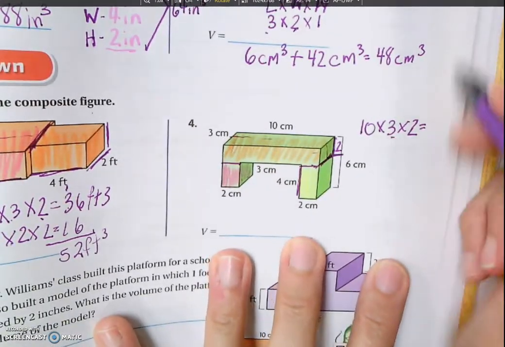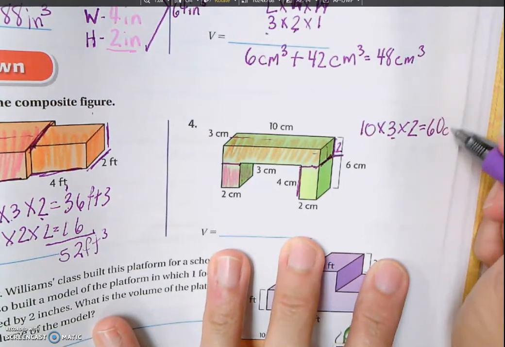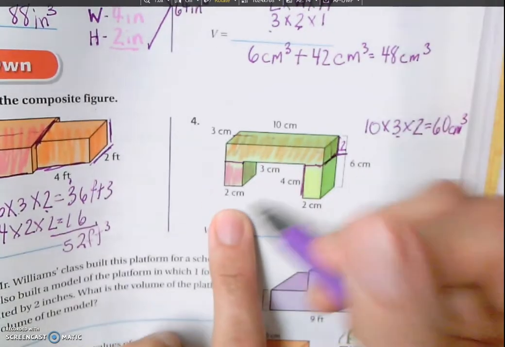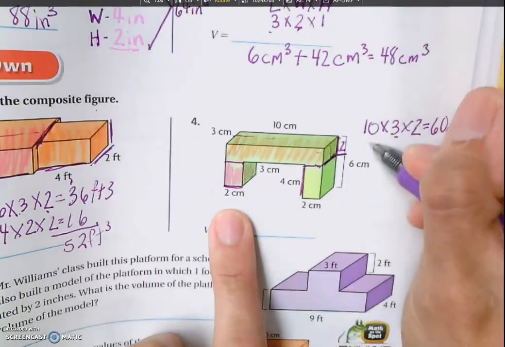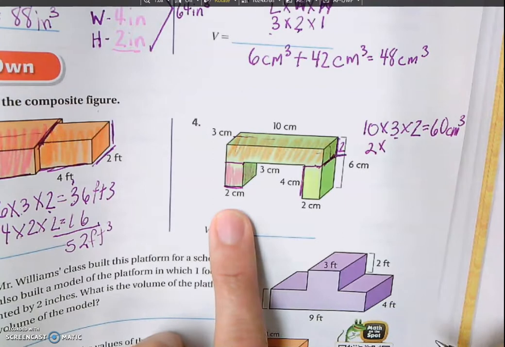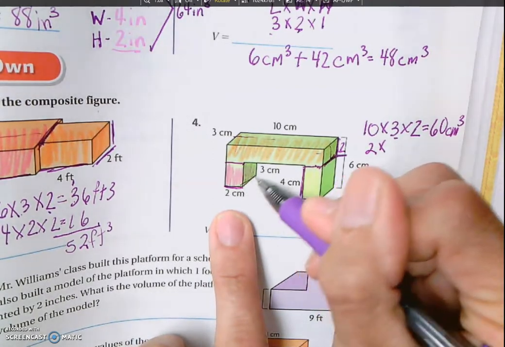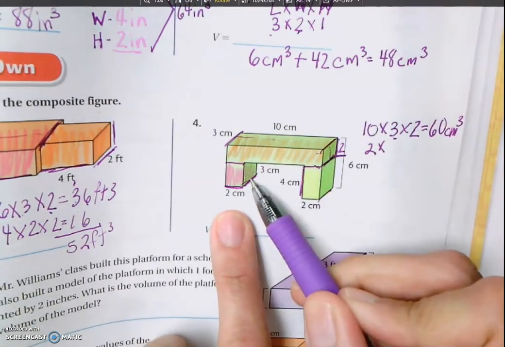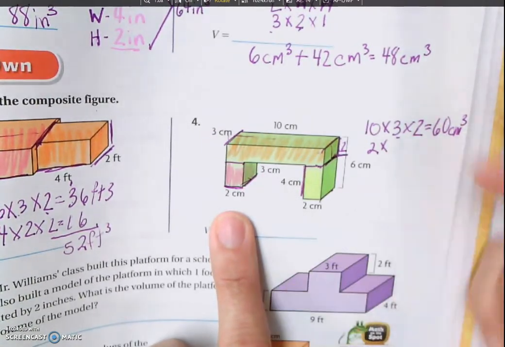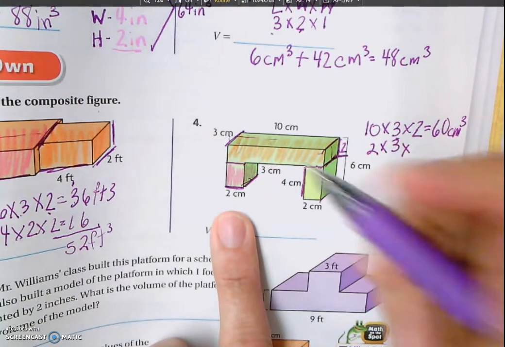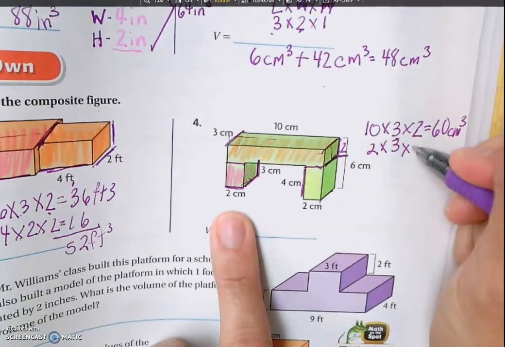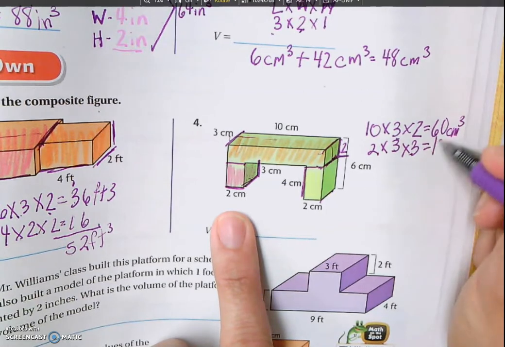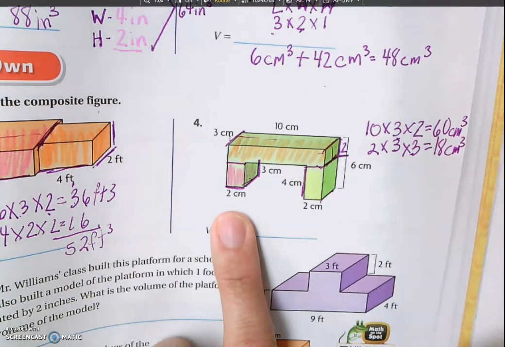10 times 3 is 30. 30 times 2 is 60. And we're dealing with centimeters this time. Okay. Going to the pink guy. 2 across, times how wide it is. Well, this whole thing, everything is the same width. So if it's 3 down here, or up here, it's 3 down here. Times the height. Well, they told me how tall this guy is back here. So 3 times 3 is 9, times 2 is 18 centimeters cubed.